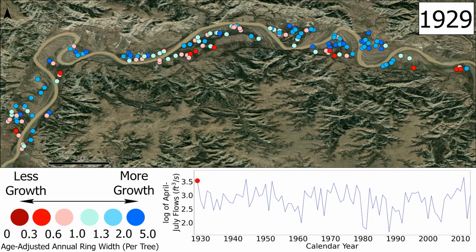And finally, we are getting to my favorite part of the movie, where I can begin to show you how cottonwood growth responds to changes in flow. As I showed at the start of this presentation, growth of trees along this river proved to be strongly correlated to spring flows. You'll be able to immediately see how this forest responds to low flows in 1931, 1934, and 1936.